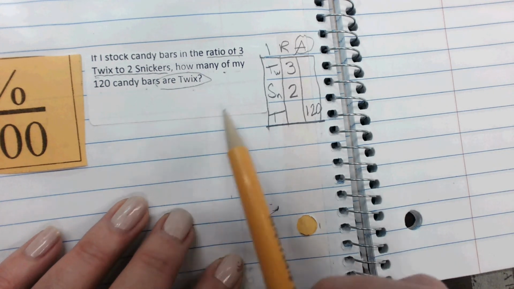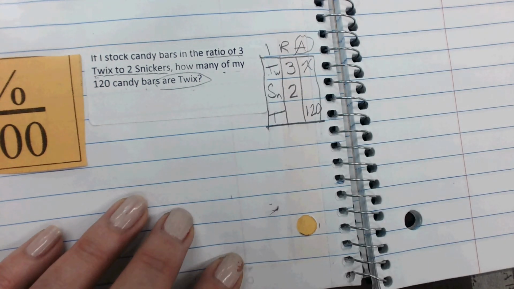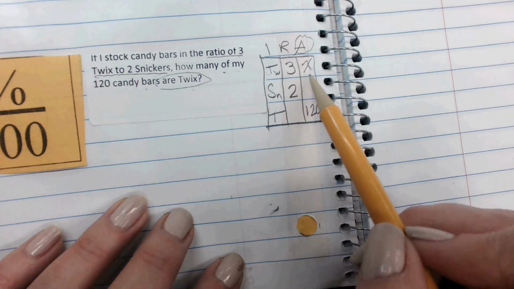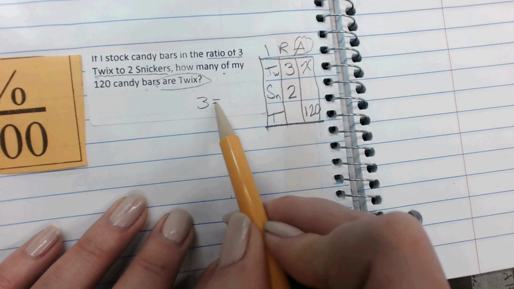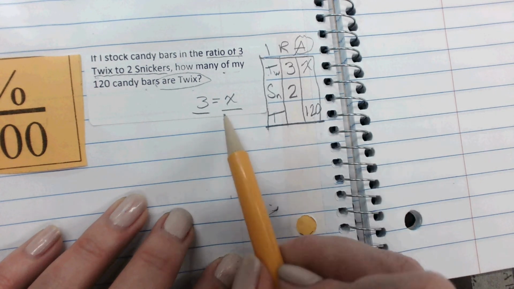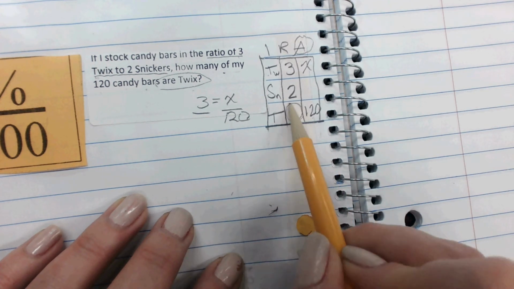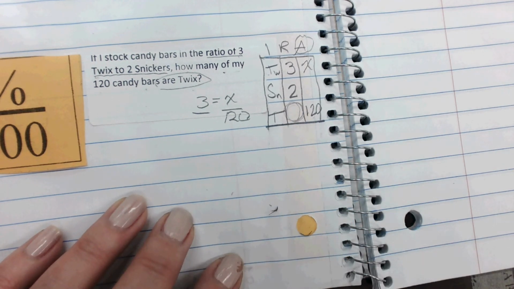So I'm solving for Twix, so that is where I'm going to put my X, because that's where I'm solving. So I've got 2 numbers here: 3 is to x as, I know 120 is my total, so I need the total of the candy bars.